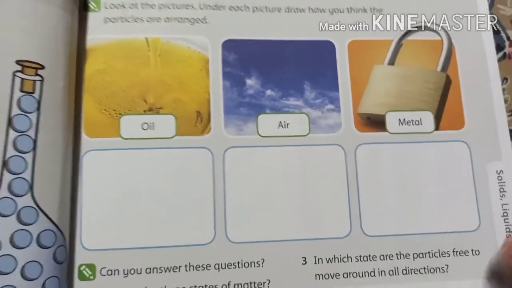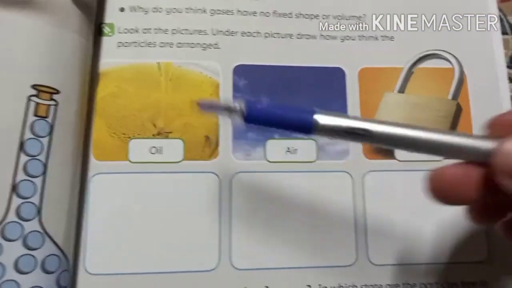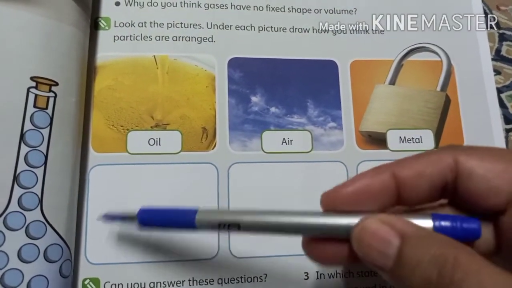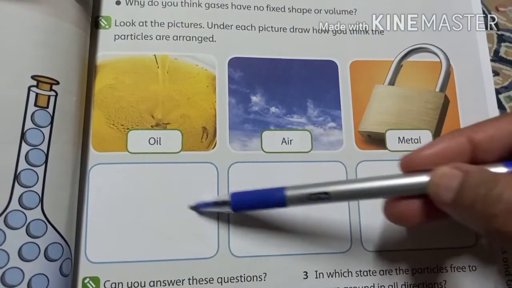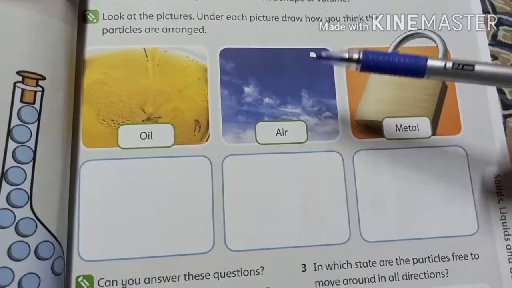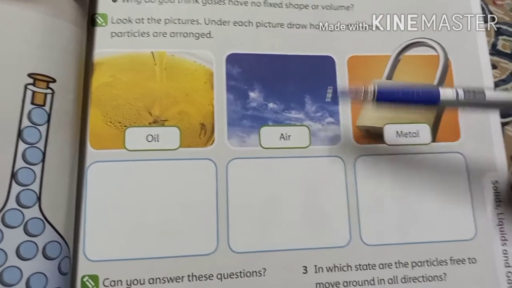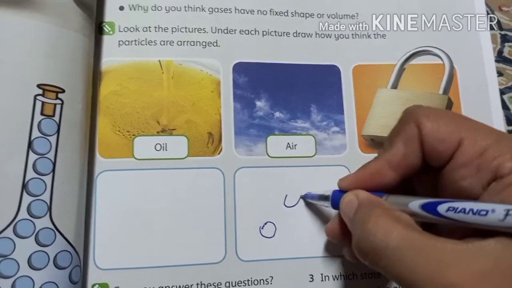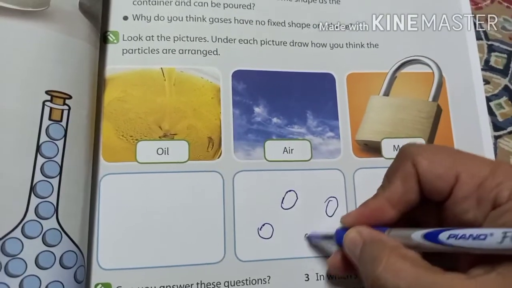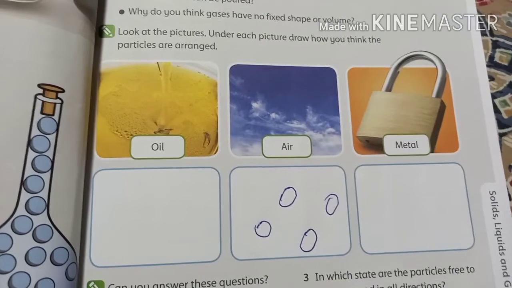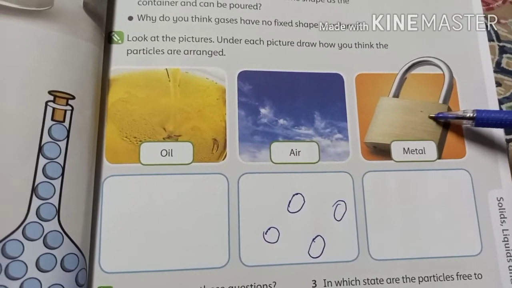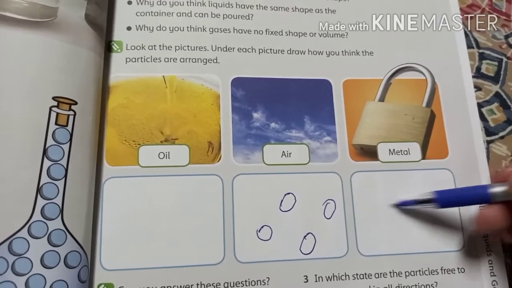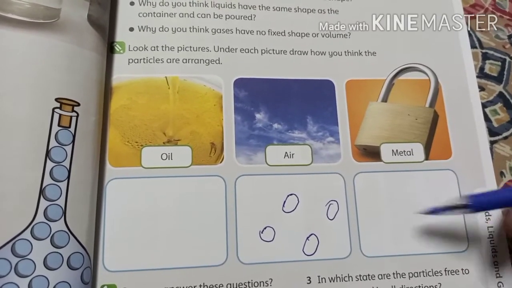Okay, now here they have given us three examples. Here oil is the example of the liquid. So you can make the particles of the liquid, and show that these are the liquid particles. Here air is an example of the gas. Here you can make the particles at a little distance from each other, and then it will show that these are the particles of the gas. And this one has a proper shape and a volume. So here you can make the particles in a very fixed arrangement.